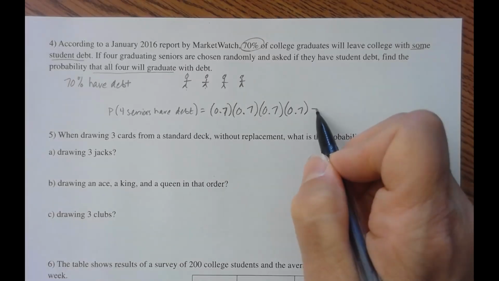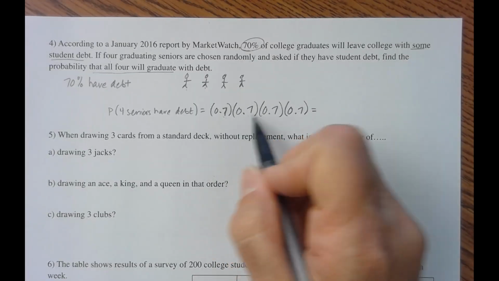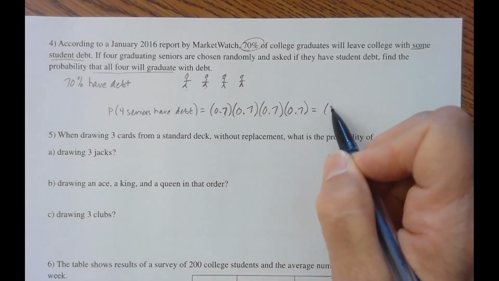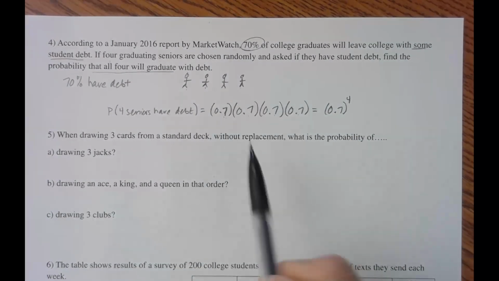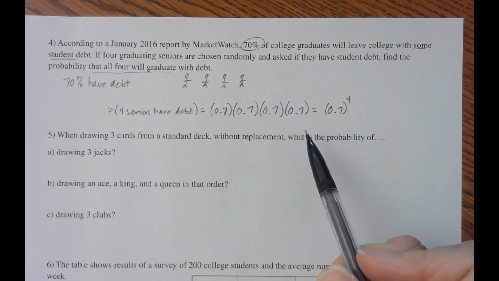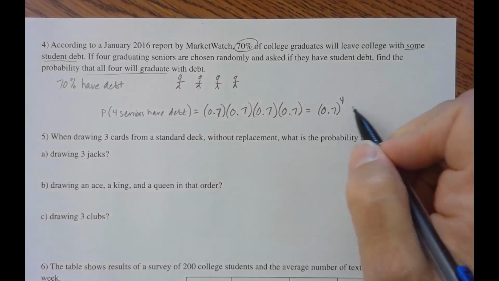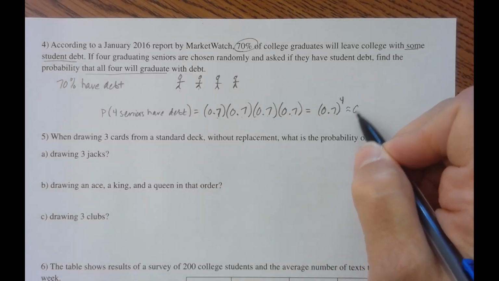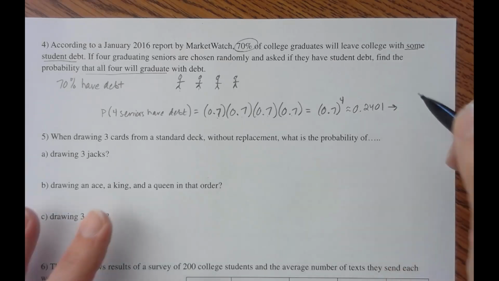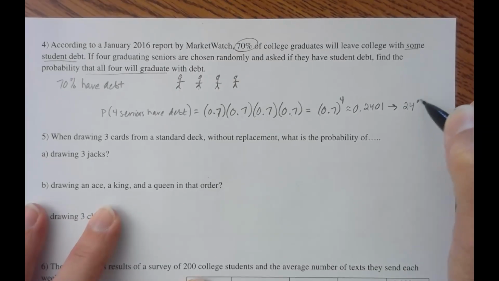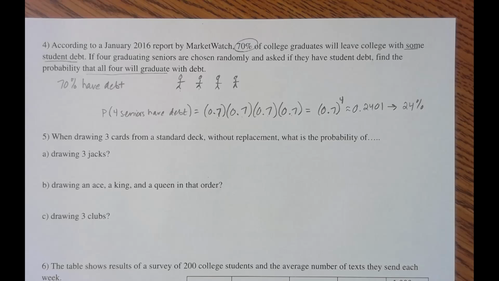If you want to get fancy, this is 0.7 to the 4th power, or you can just multiply it 4 times. The calculator gives me 0.2401, which is about 24% chance that 4 graduating seniors chosen at random have debt.